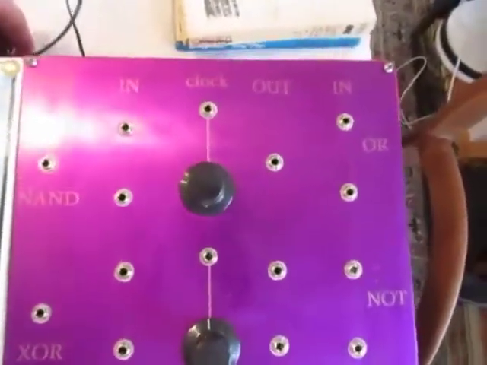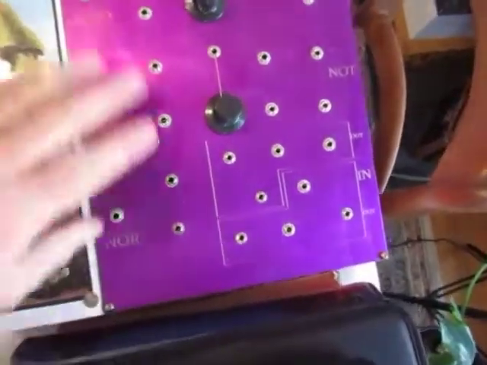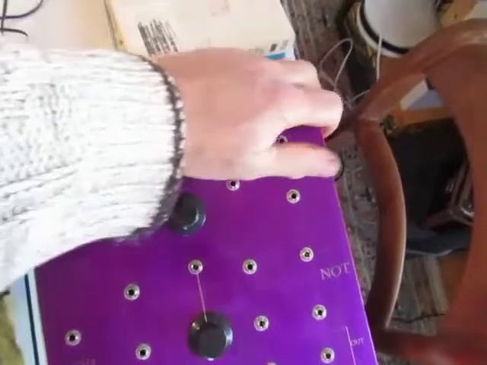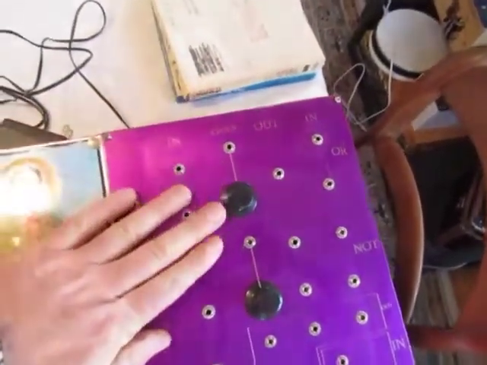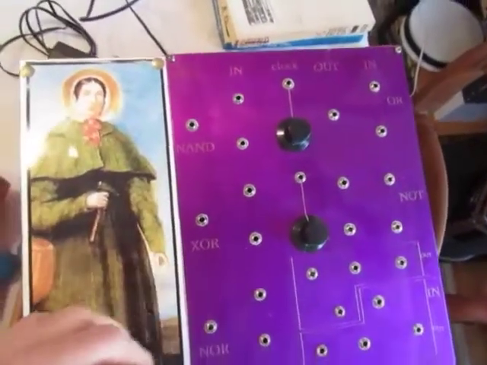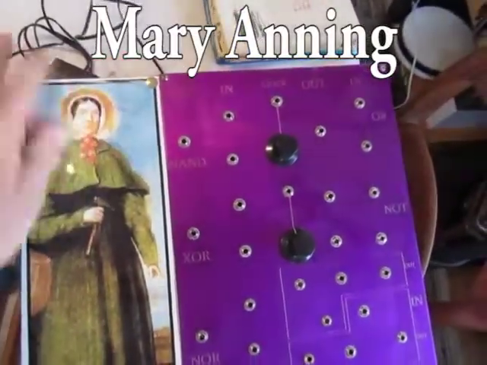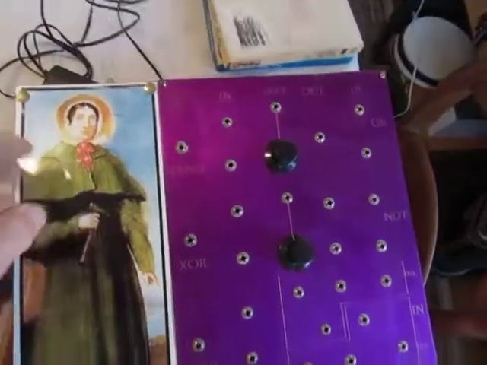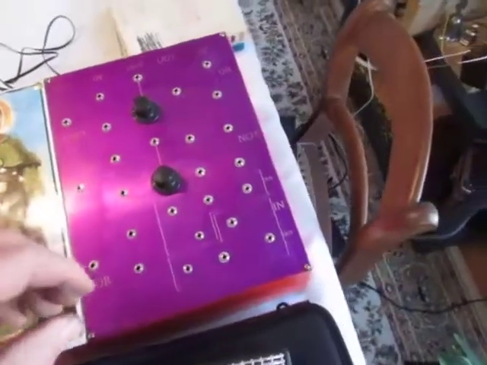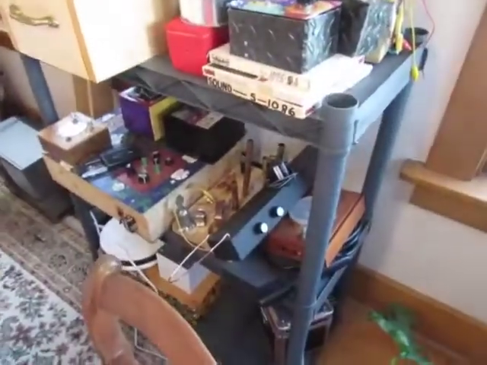So this is my version of Maths. It's a logic module, and as you see, it's very dusty. I did anodize this aluminum panel and dyed it purple myself. And there's Mary Anning, the famous fossil hunter. So this does the same thing as Maths, basically. Over here is my collection of other things that I've made.